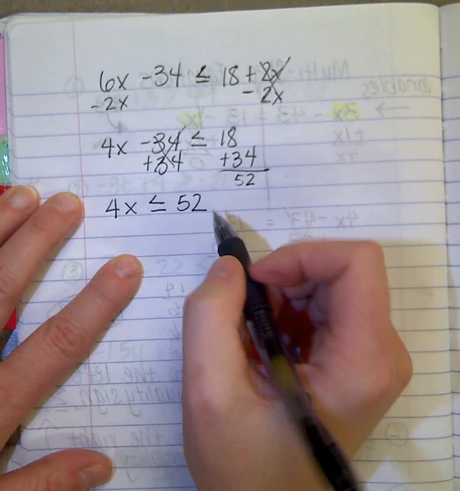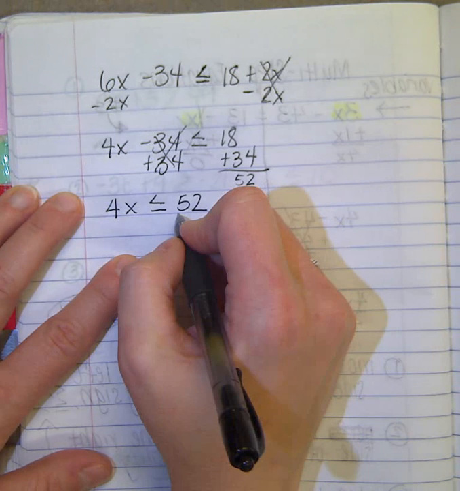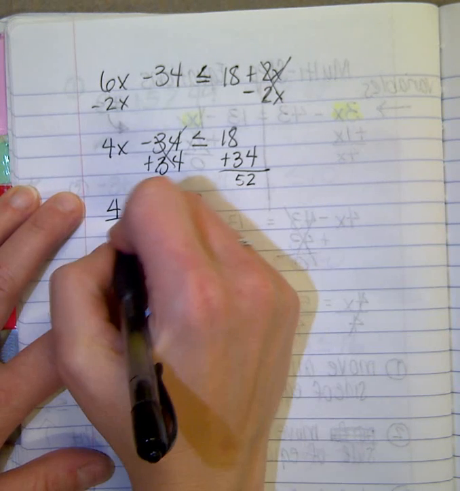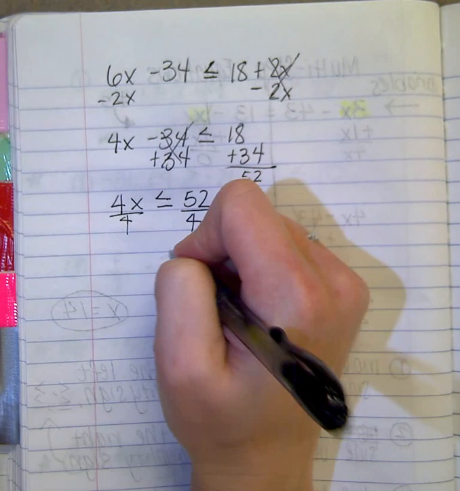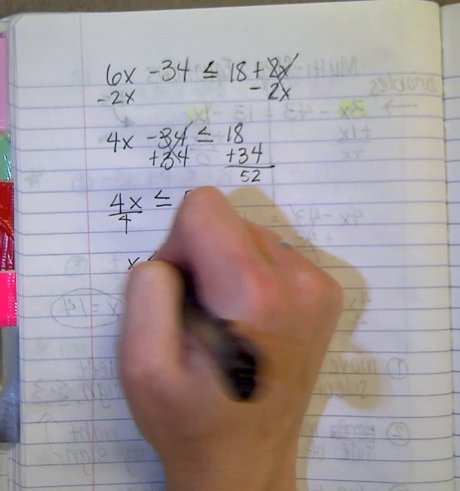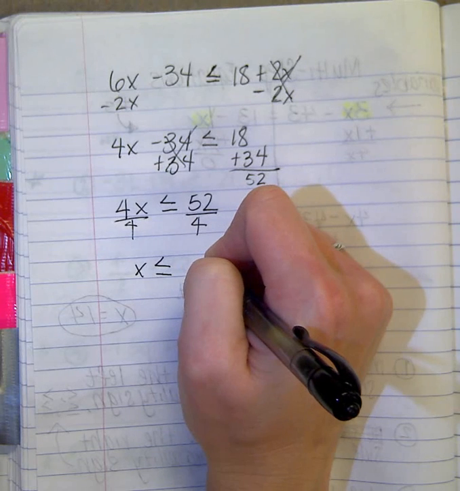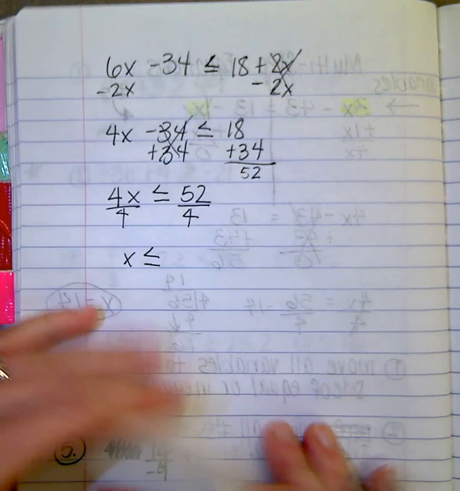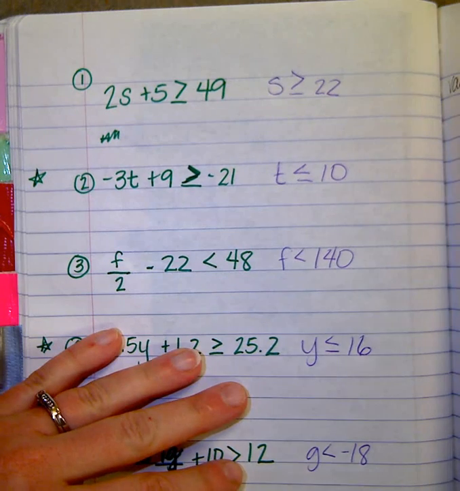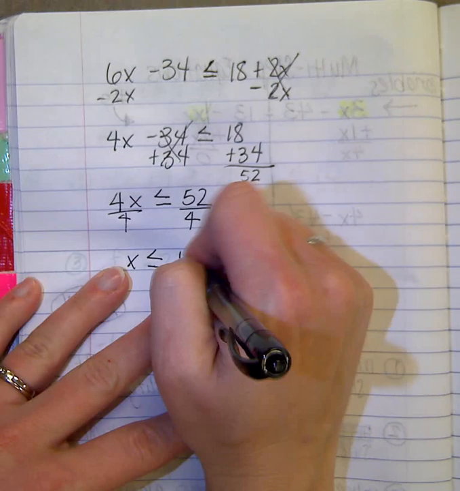Now we can divide by 4 on both sides to get that x by itself. And you get x is less than or equal to 52 divided by 4, which is, I believe that's the same one we just did. Nope, it's 13. And that is your answer.